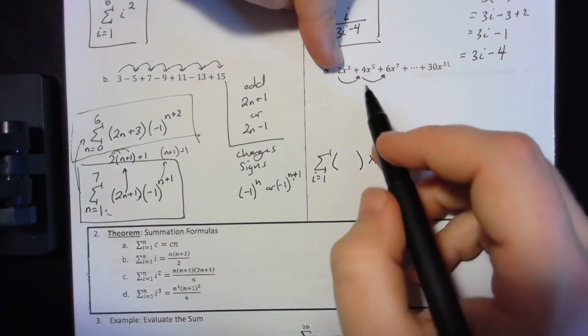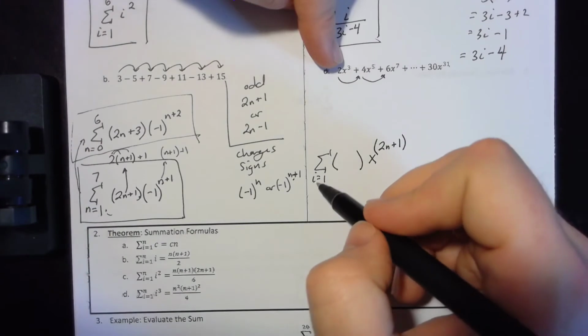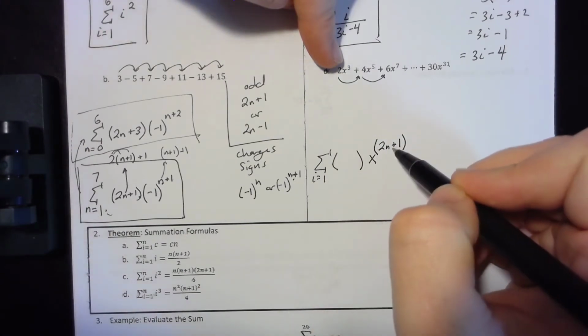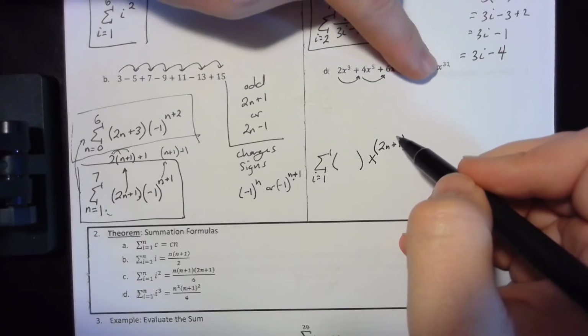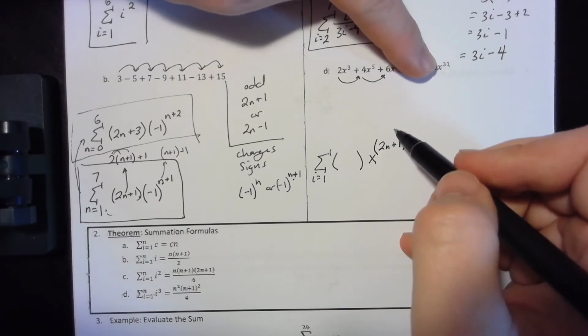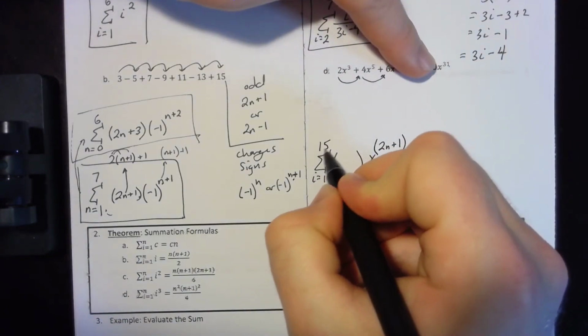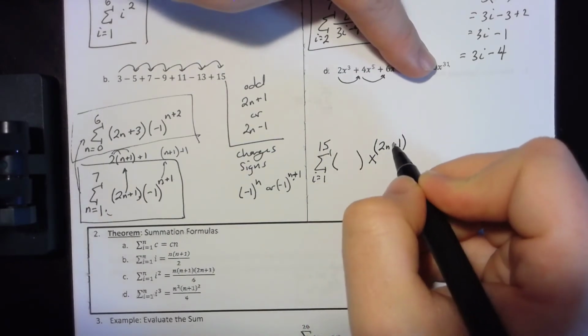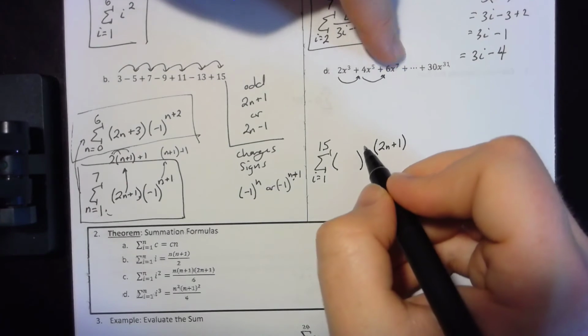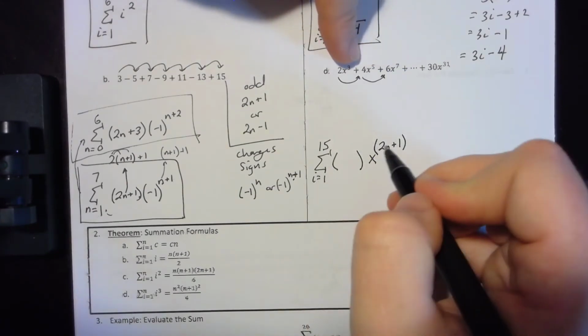Now let's verify that these powers work, and you'll notice if I go i equals 1, I plug in 1, I get back a power of 3. Perfect. If I want the last term, and again I thought it was 15, if I use 15 for my example and I plug 15 in here, that's actually going to give me 31. So that does work for the last value. Again, just to be safe, if I plug in 2, I do get 5.